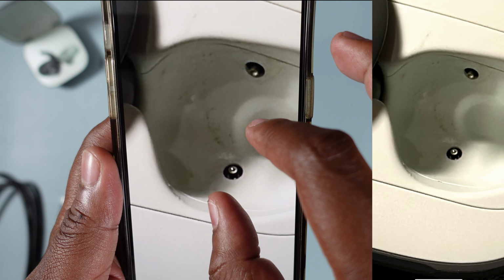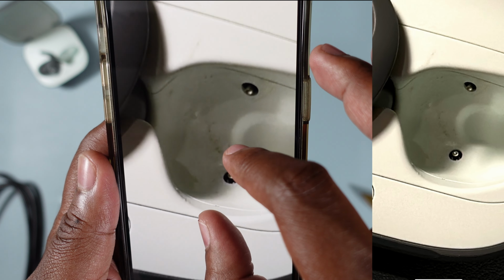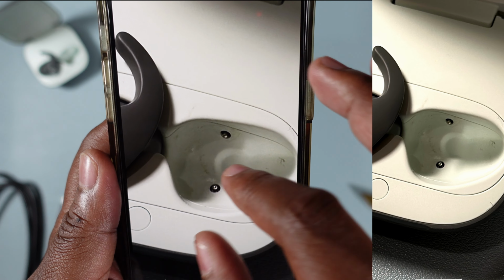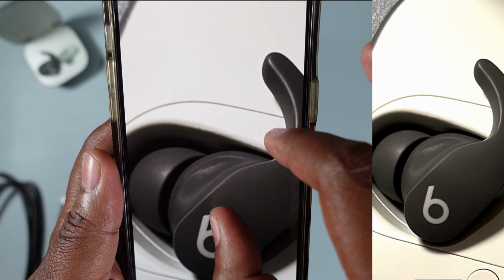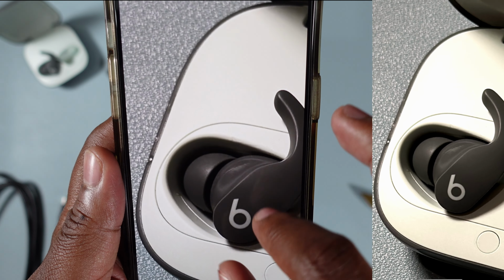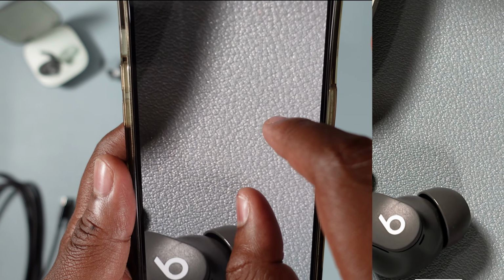Look at the dirt and oils. You're even seeing a bit of the reflectiveness of the oils right there inside of the Beats Fit Pro. Look how clean this is. You're even seeing more wear and tear on this thing. Look how clear the texture is on the mat. It's not muddy and blurry like the last one.